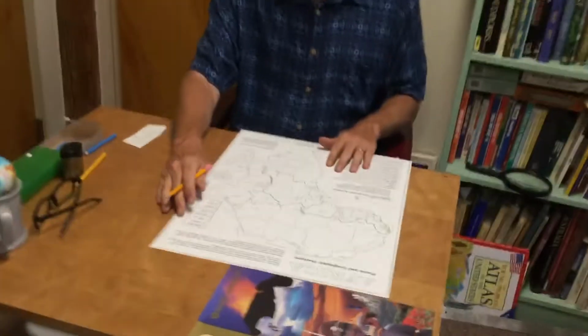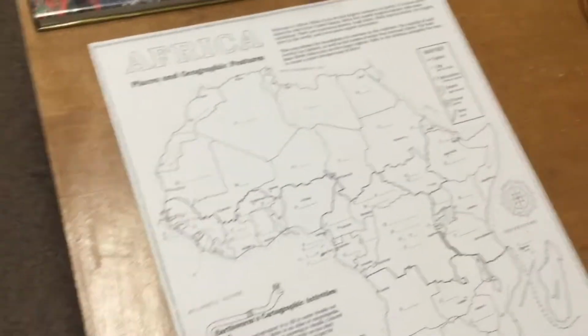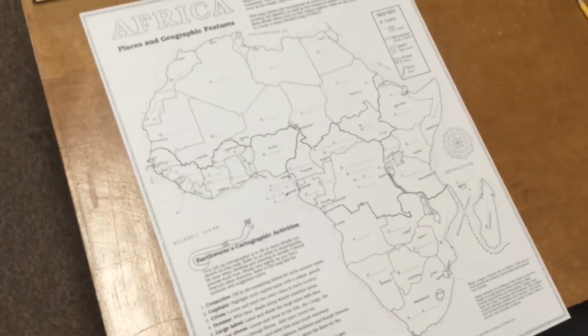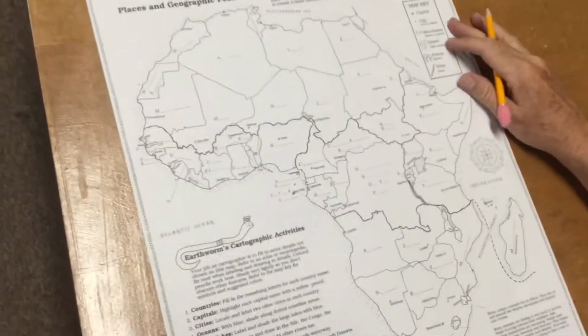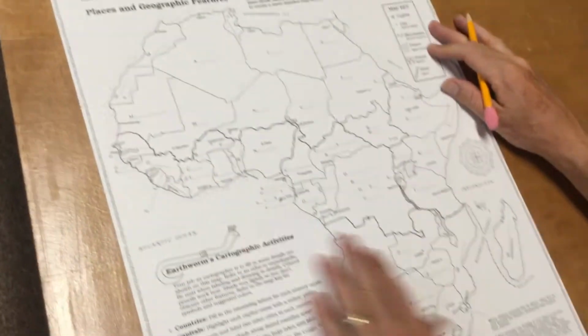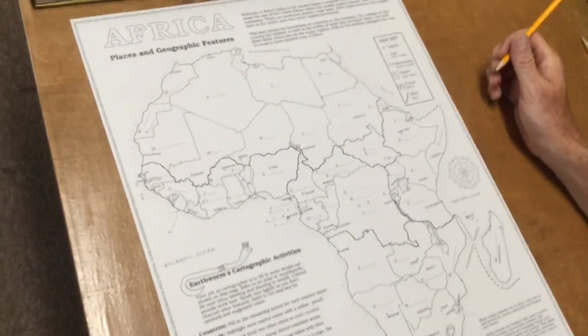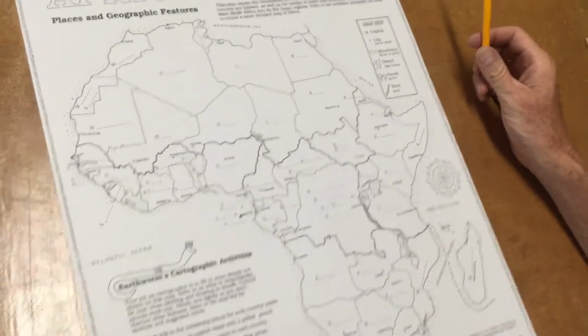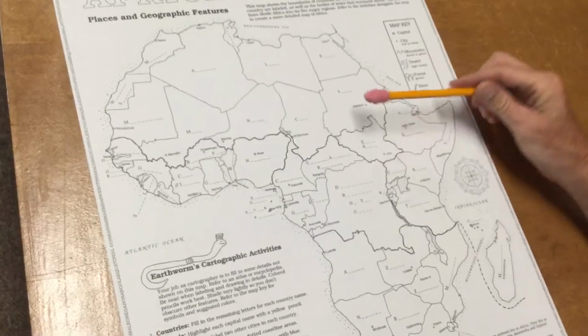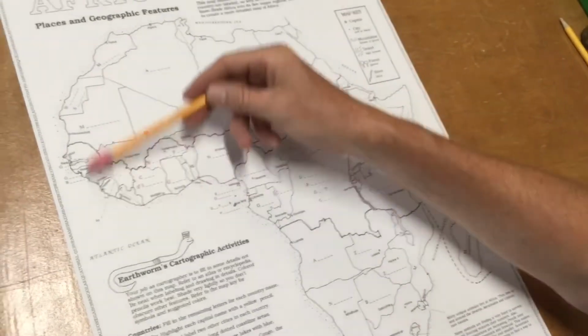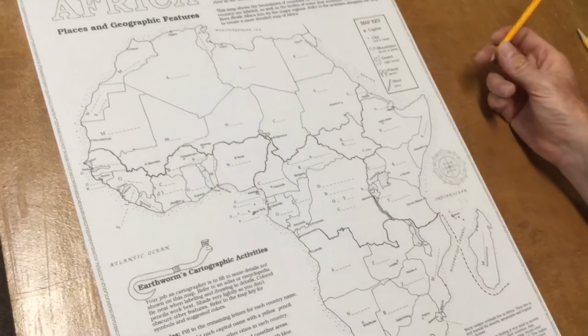So let's take a quick look at the map and discuss what we're going to do to get going. You can see the continent of Africa has a lot of countries. I think there are 54 countries altogether associated with Africa, either on the continent or in islands or group of islands very nearby.